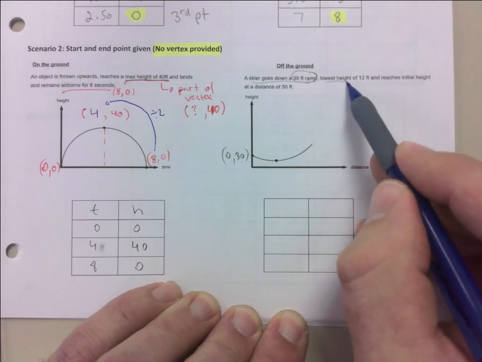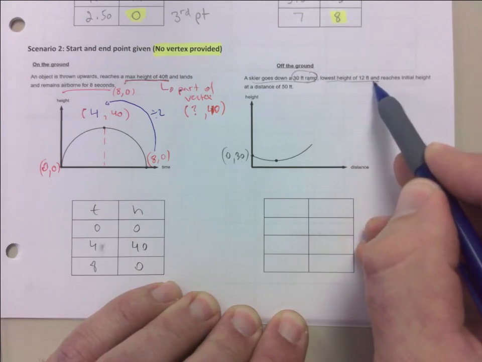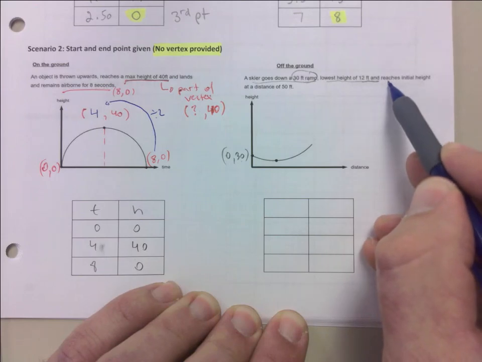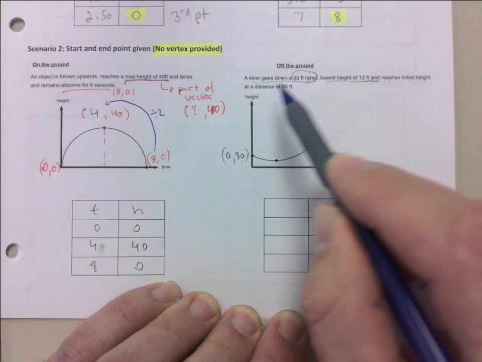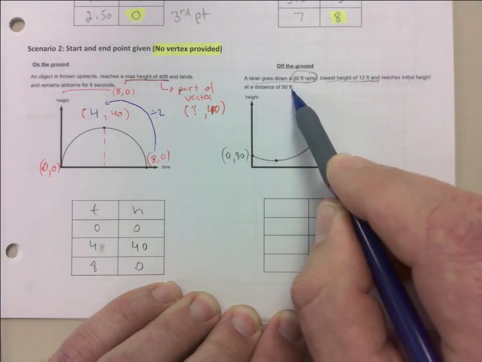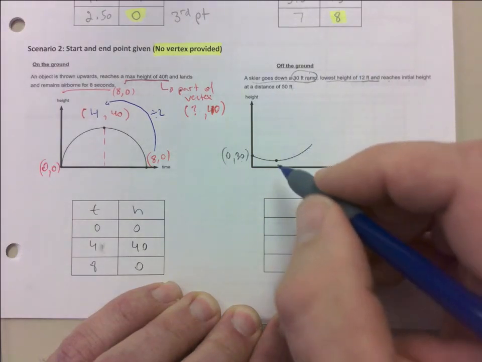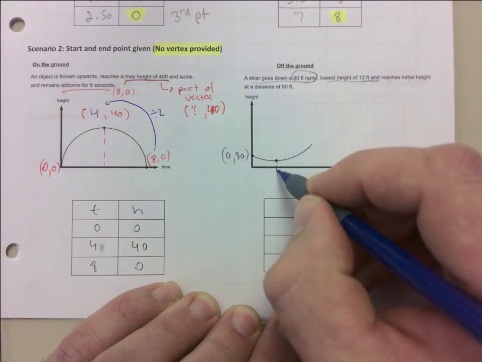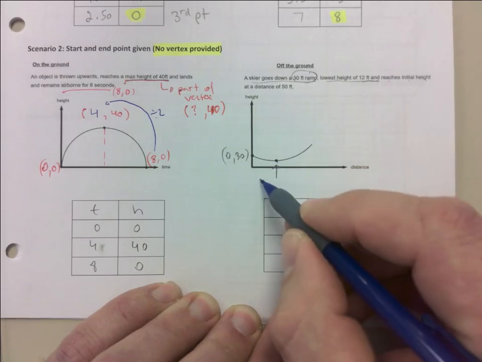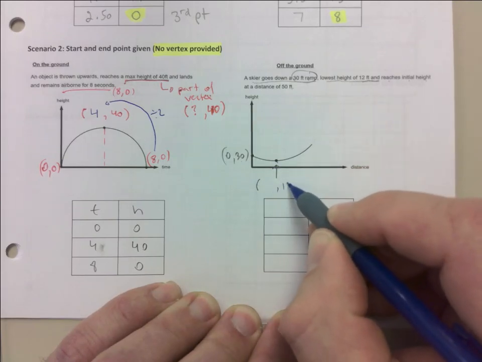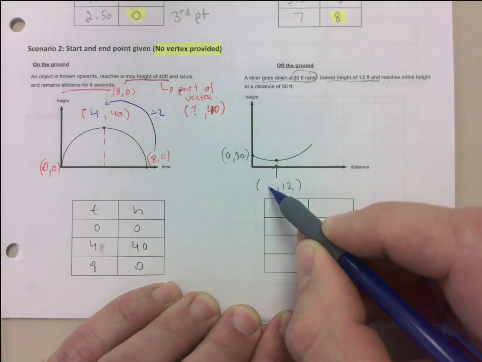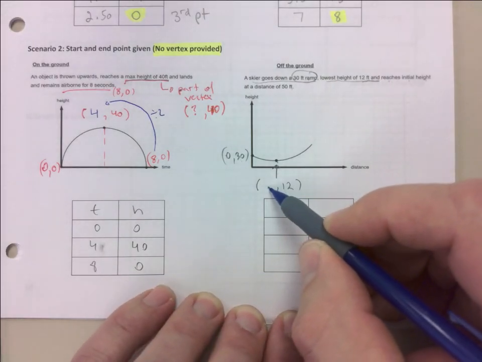The lowest height is 12 feet, and it reaches the initial height at a distance of 50 feet from where you started. So what we know about this one right here, let's make an arrow pointing to it. We know that the lowest height is 12. We just don't know what this x value is. Okay?